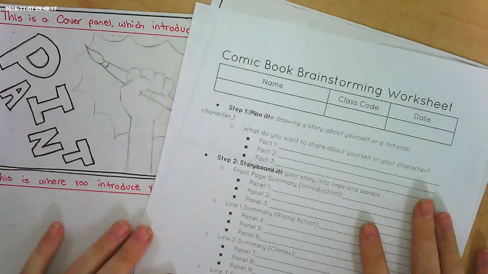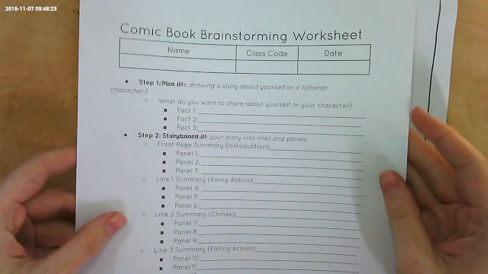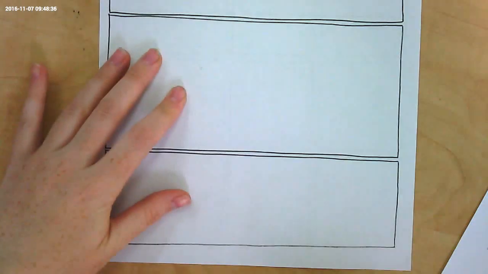All right, everyone. So today we're going to be starting our comics. You're going to need 2 sheets. You're going to need the comic brainstorming worksheet. Don't worry, it looks like a lot, but it's really not a lot. And you need a comic panel worksheet that looks just like this. This side is the front, and the larger square is on the top. See how it gets a little bit smaller each time?